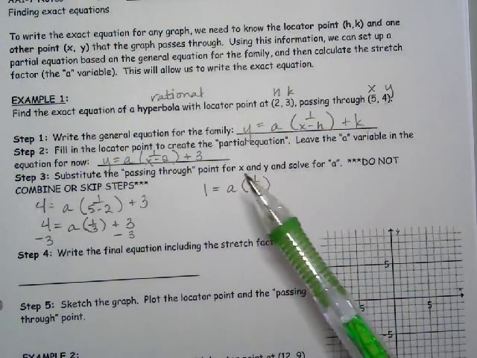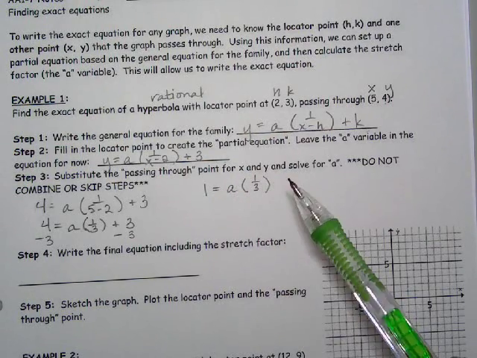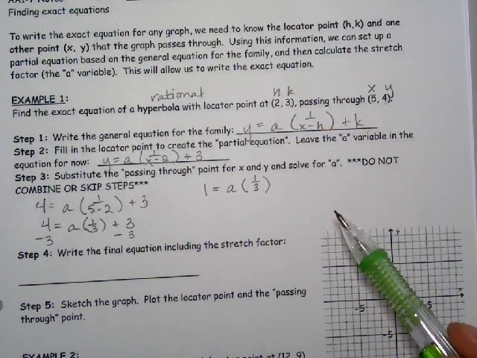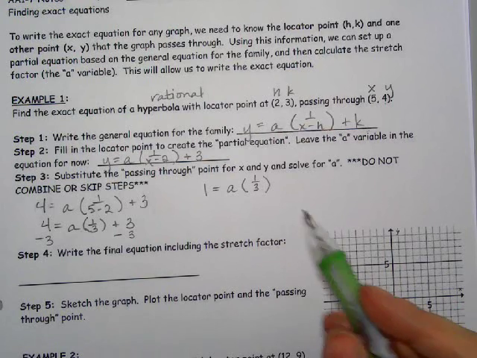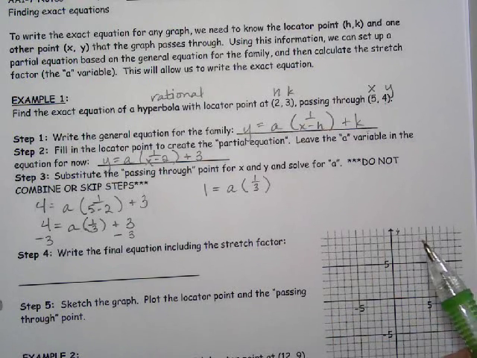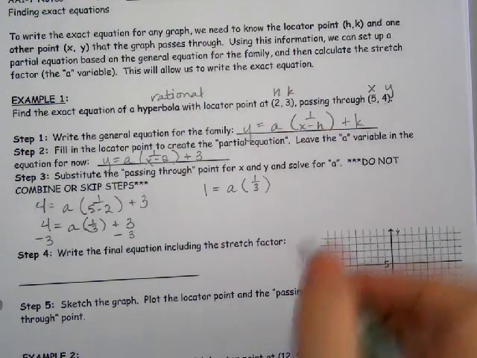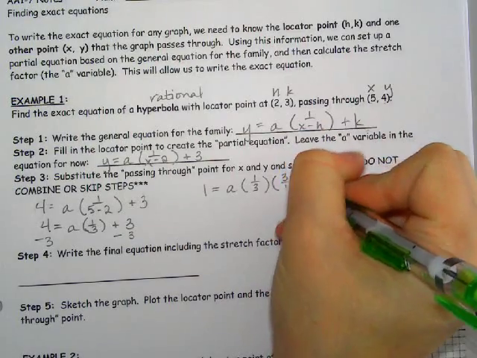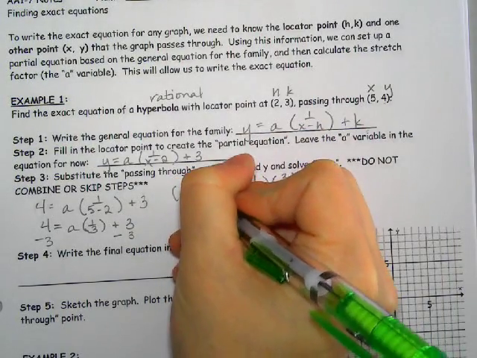So a couple ways of looking at this. If I'm multiplying a times 1/3, I can divide by 1/3, or when you're multiplying by a fraction and you want to get rid of it, you can multiply by the reciprocal. I mean, that's mathematically what we're doing when we divide. So we can multiply this by 3 over 1 on both sides.